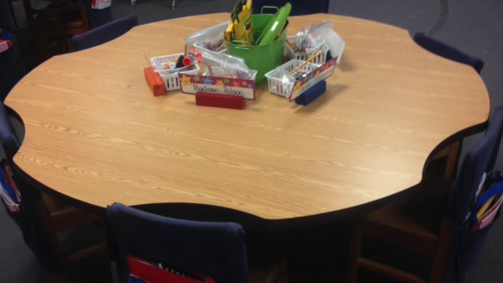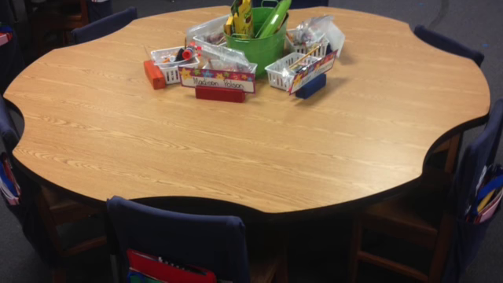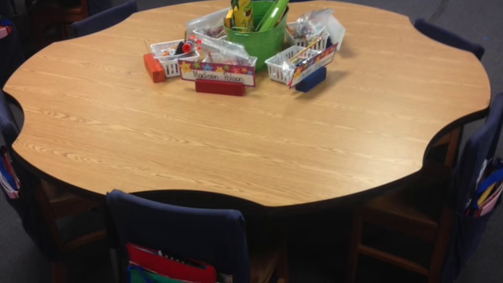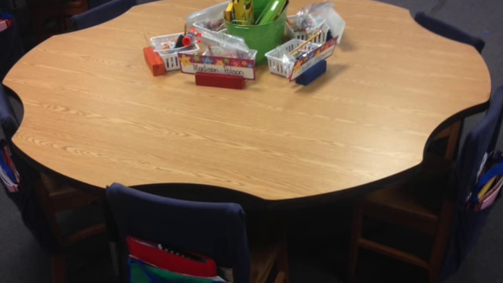The desk shown is the seating that the students have, so they don't have individual desks, but it works just fine.